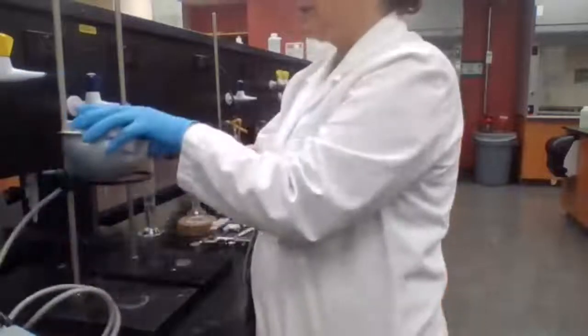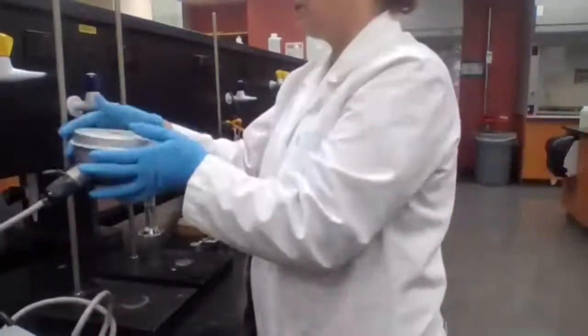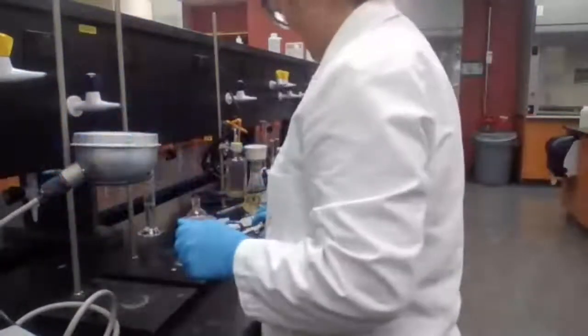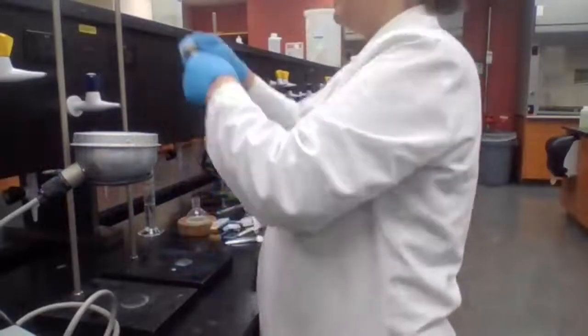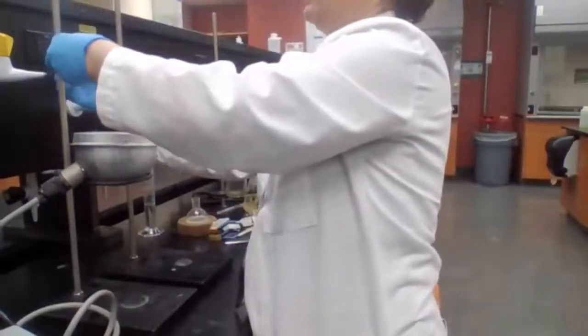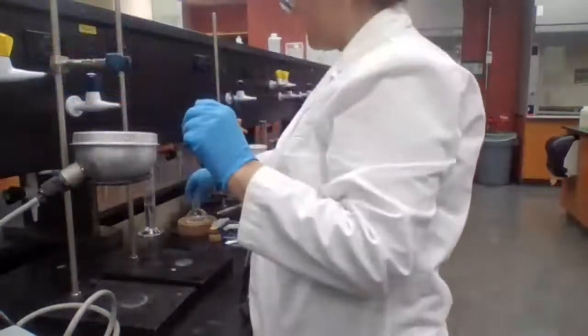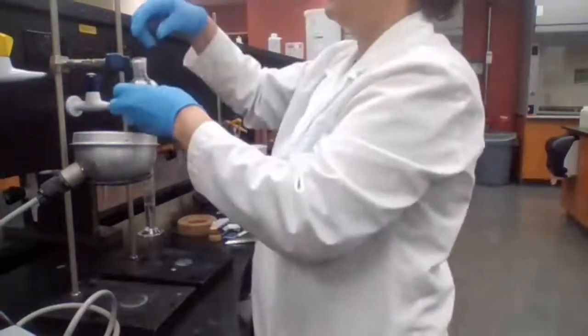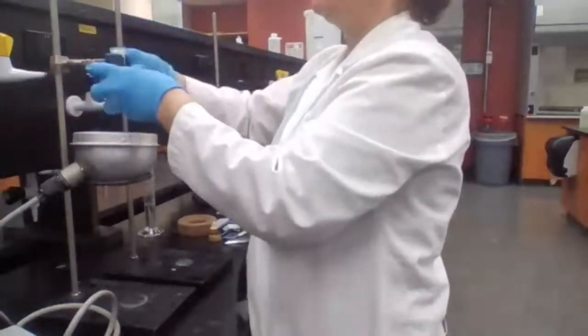To support the heating mantle, I'm using the utility clamp to support the boiling flask.